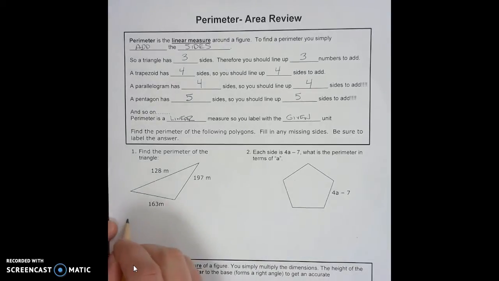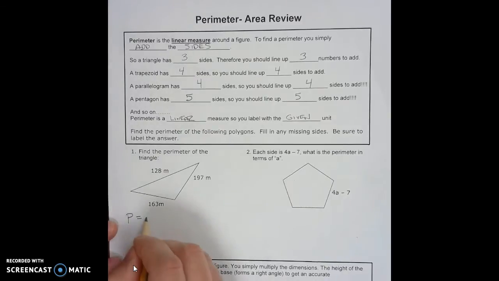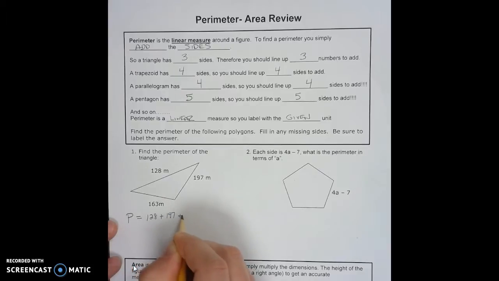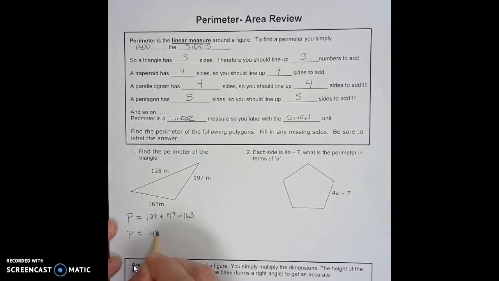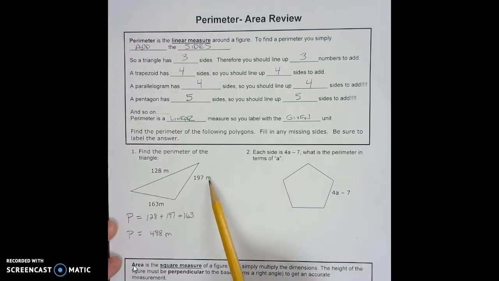And to find the perimeter, P, I'm going to set that equal to 128 plus 197 plus 163. And when we add those numbers together, the perimeter is going to end up being 488 meters. Okay, again, you label it with the given units because it is a linear measure.